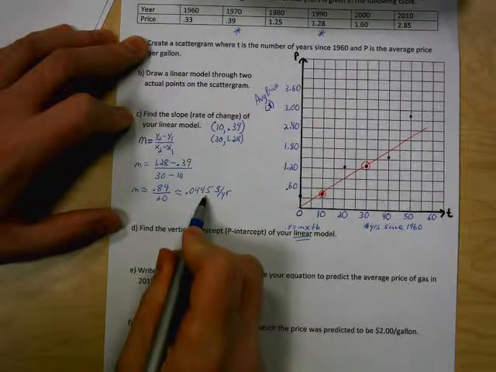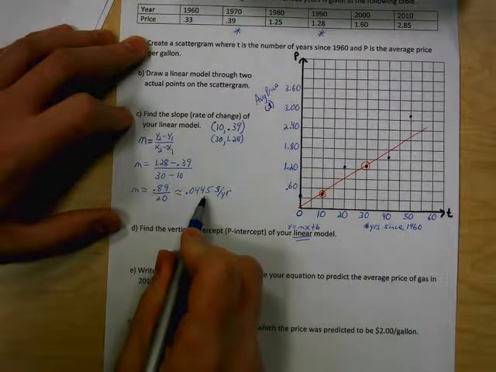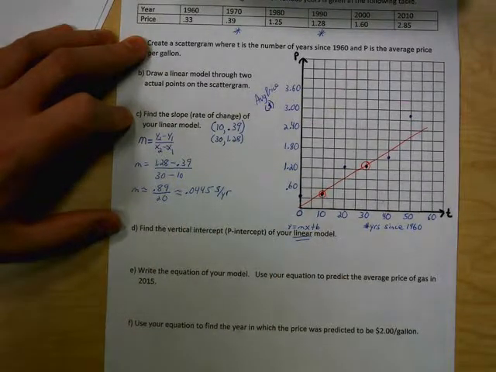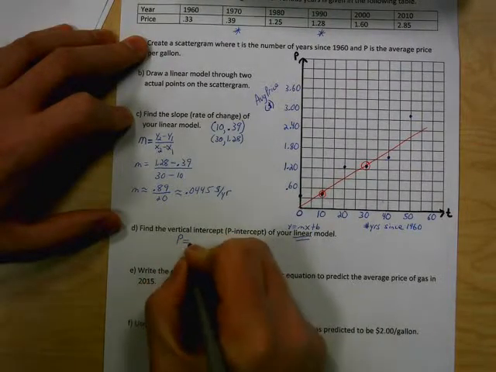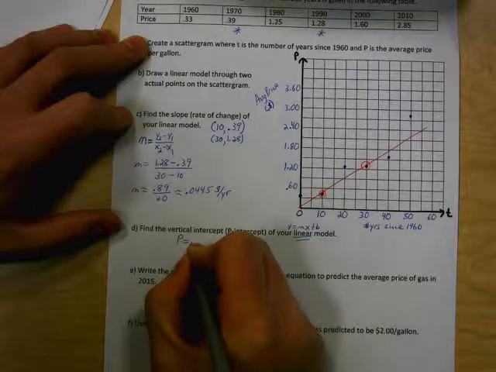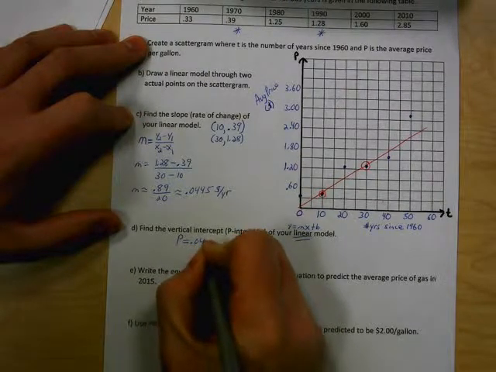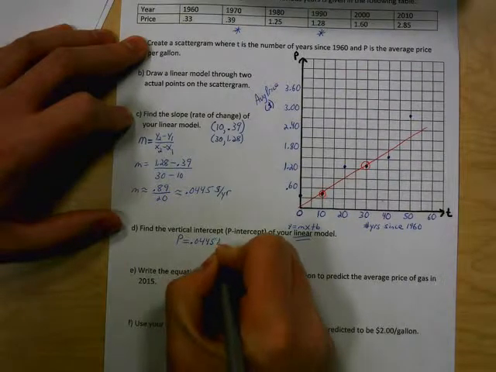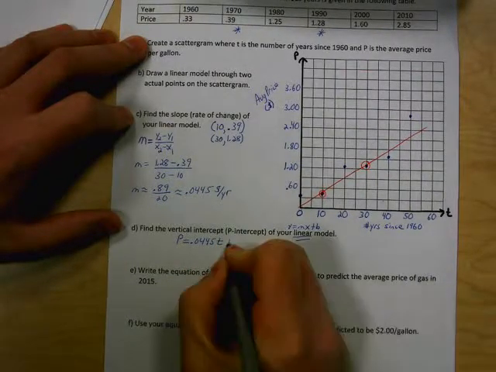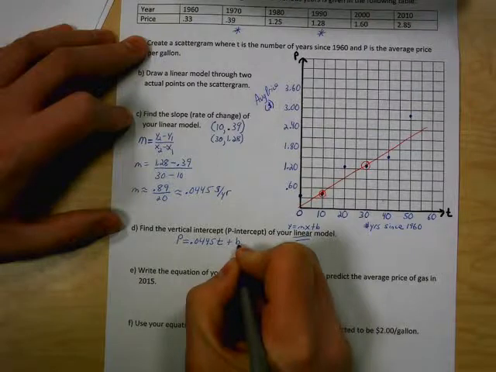Okay, so moving along to find the vertical intercept of your linear model. Now we can estimate, it looks like it's fairly close to 0. Again, I missed that point just a little bit when I drew it, so that line might be tilted down a little bit more. But instead of just guessing what that p-intercept is, I'm going to use the points that we had in part C, and we're going to find the p-intercept using one of those points.